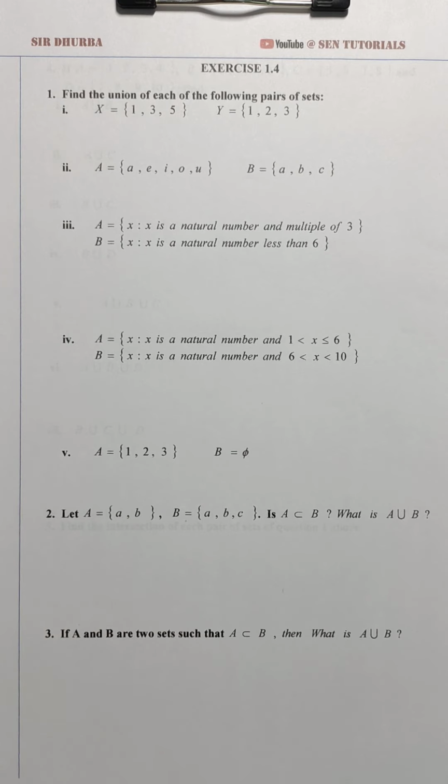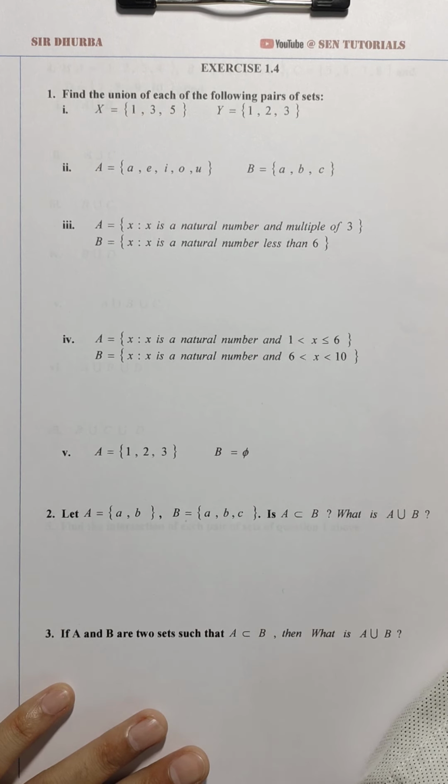So 1.4 and 1.5 are a mix of both the exercises, a mix of the topics: union, intersection, complement, and difference of two sets. So I hope, as I said, that you have gone through the videos. So let's quickly get to it. This is a big exercise, so take out your pen, paper, copy, and get things ready. Shall we begin? All right.